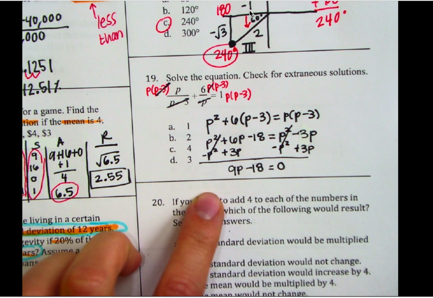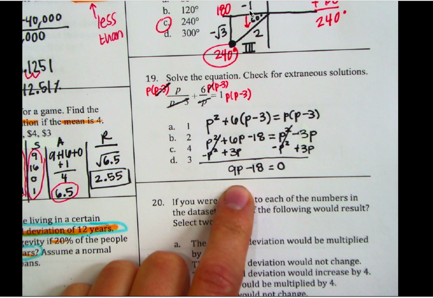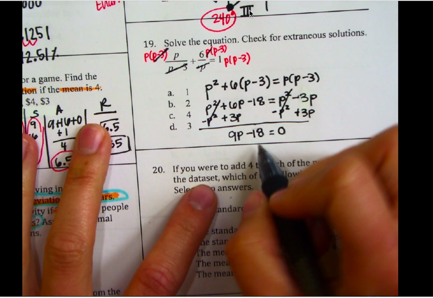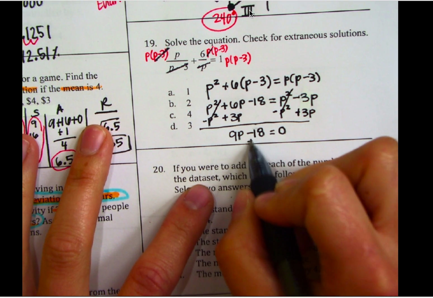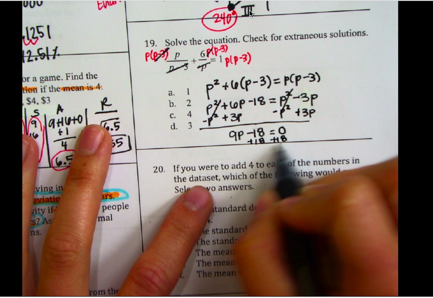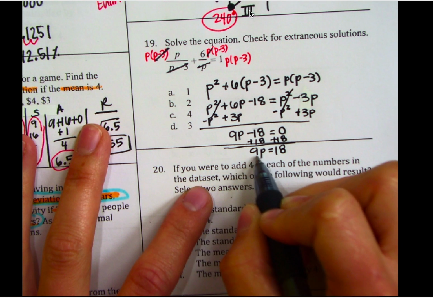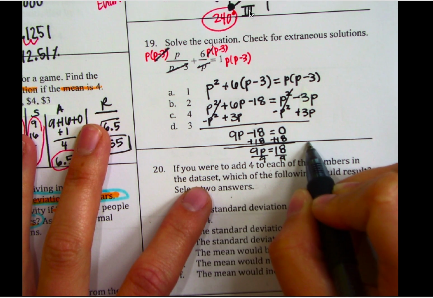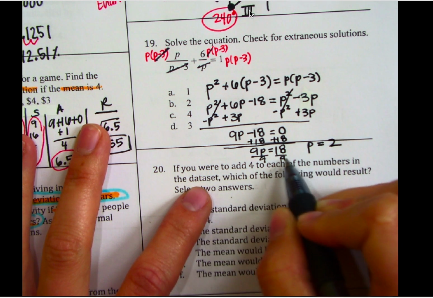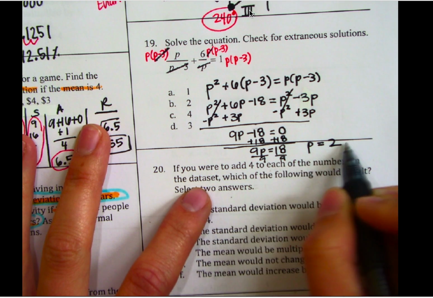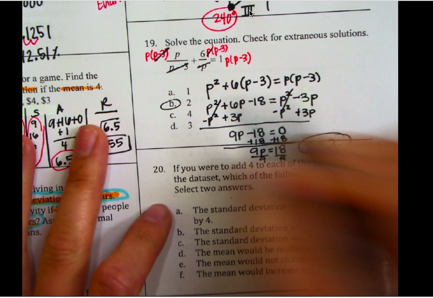So this is actually going to give me a two-step equation that I just need to get p by itself. So if I move over the 18, I have 9p is equal to 18, and then the final step to get p by itself is to divide by 9. 18 divided by 9 is 2.